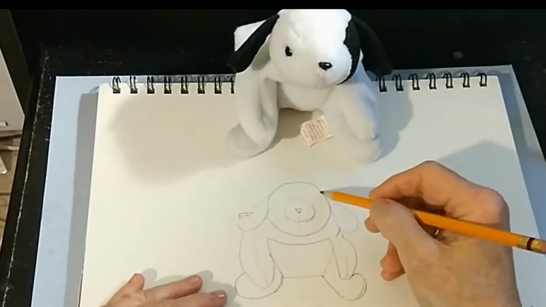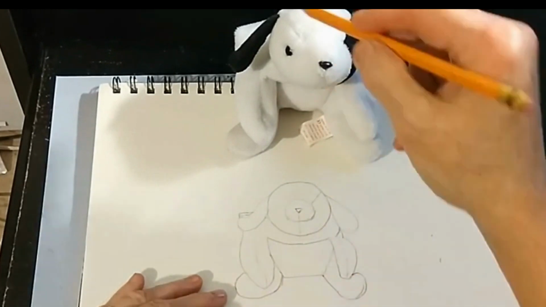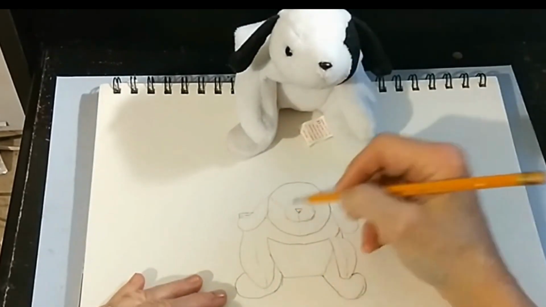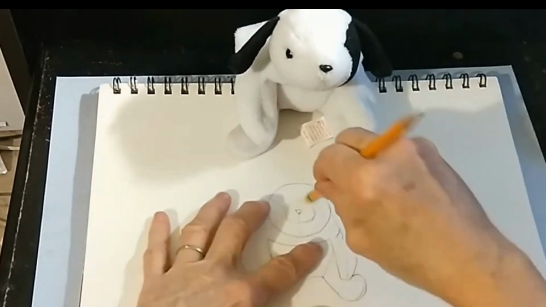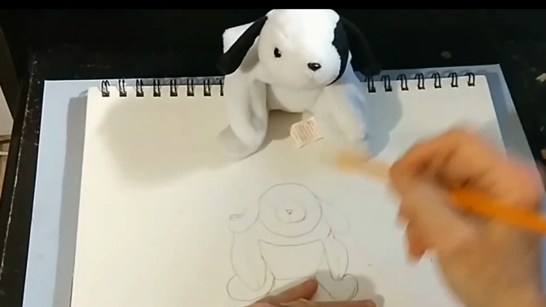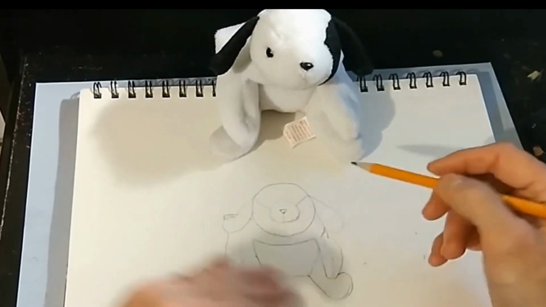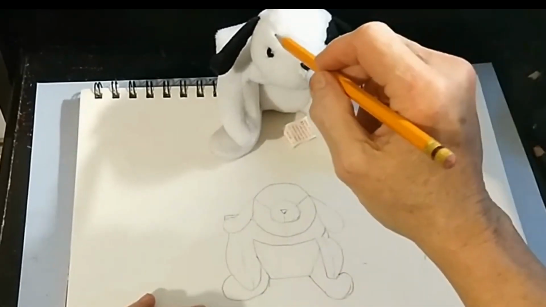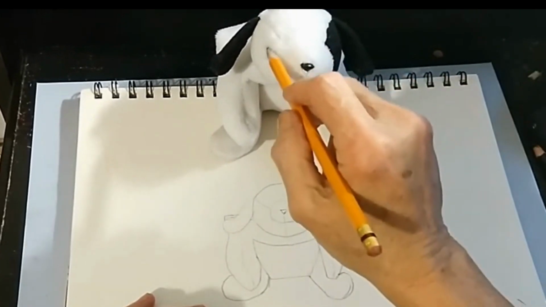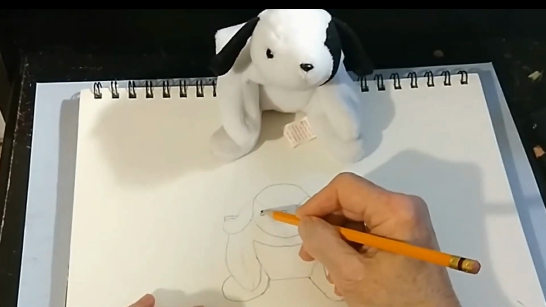Right here's these lines. A little bit different right there. And the eye comes about right here, so I'll put the eye in.